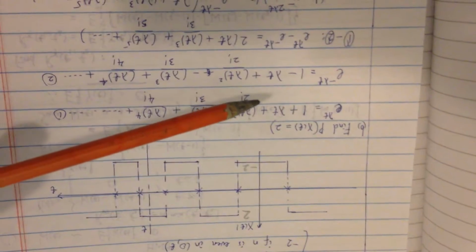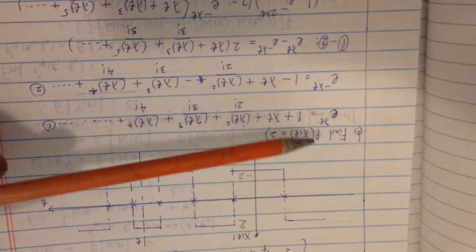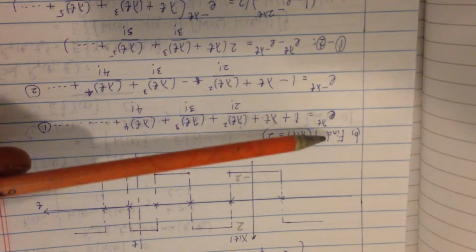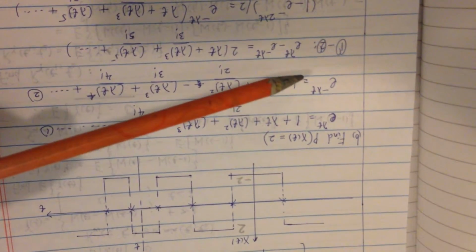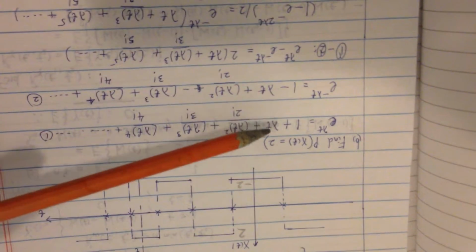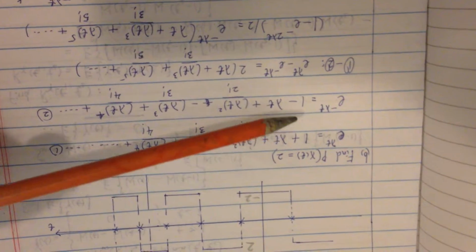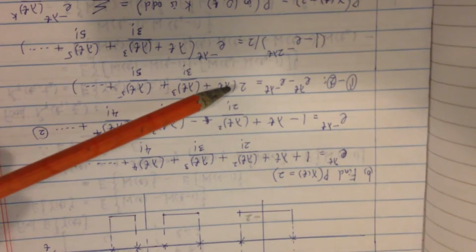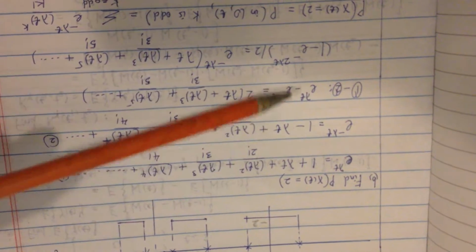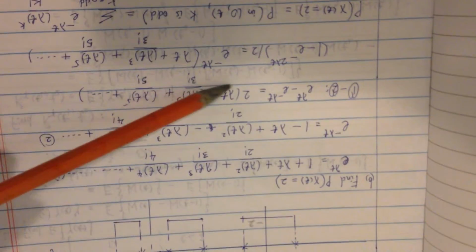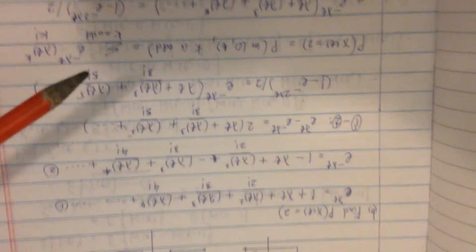But we first show some mathematical manipulation, where we know the exponential function is given by 1 plus the value of the exponent plus this plus this plus this. And for the negative, we just substitute negative lambda and get these two functions. When we subtract them, we get something of this form with only the odd terms. And then we create a format which is similar to the Poisson probability function.